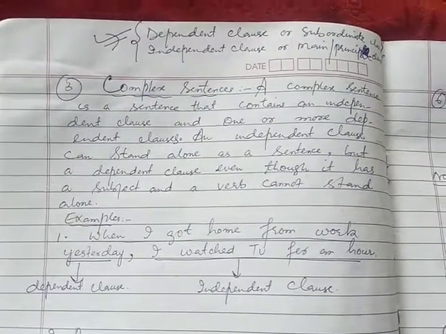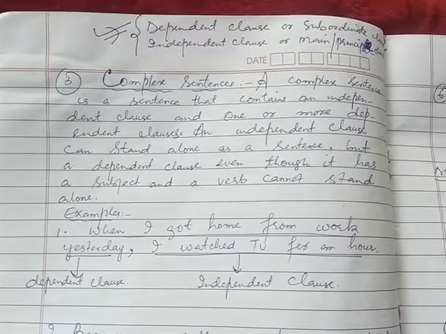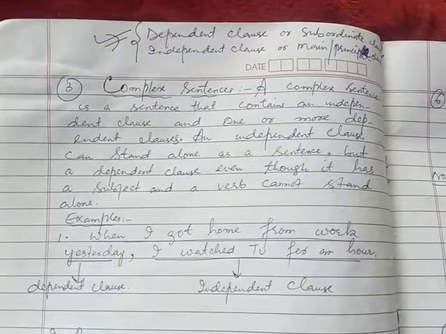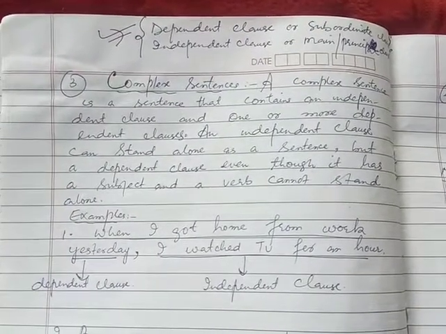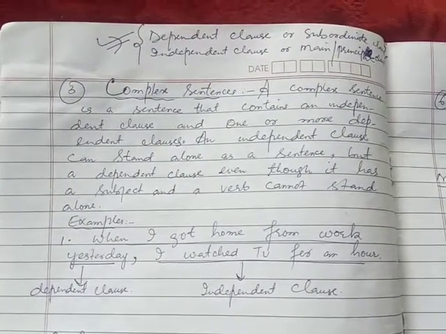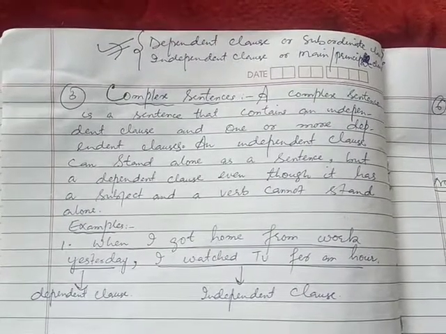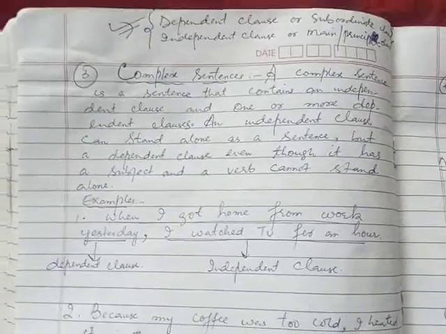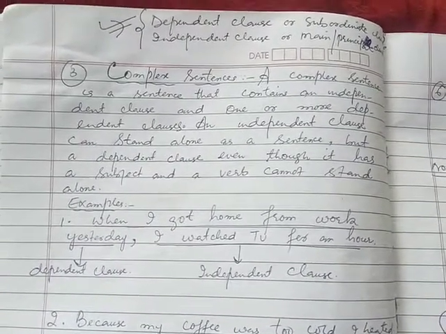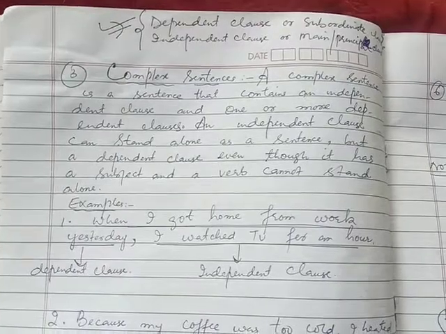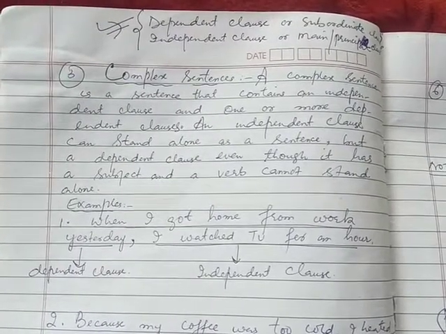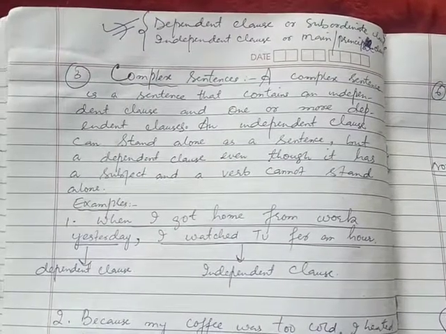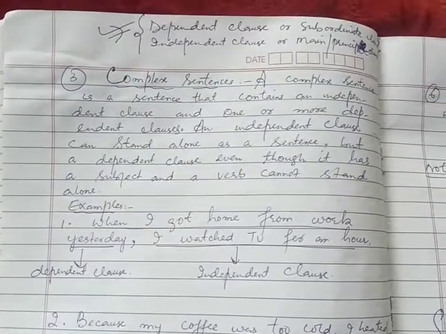Here, my dear students, I will tell you what an independent clause is. An independent clause can exist on its own. It has a subject and verb combination, and it does not depend on any other part of the sentence. On the other hand, a dependent clause also has a subject and verb combination, but it cannot stand alone. It depends on another part of the sentence, and then it gives us complete meaning.